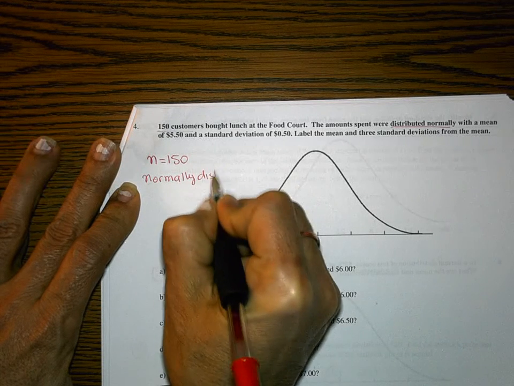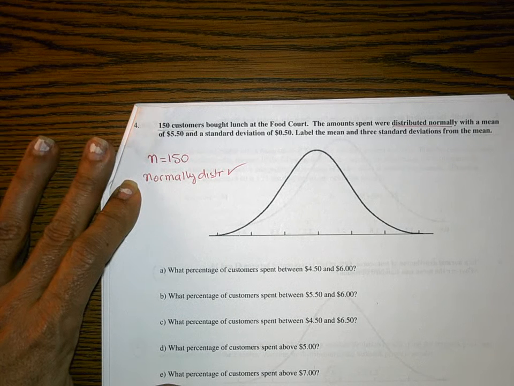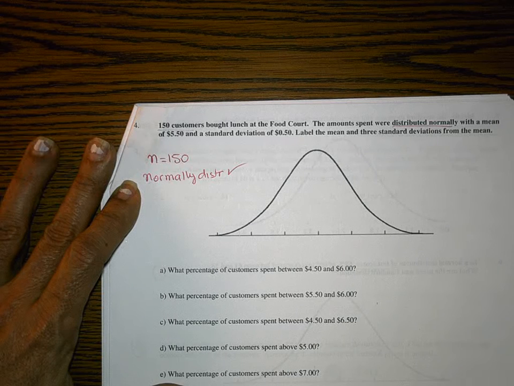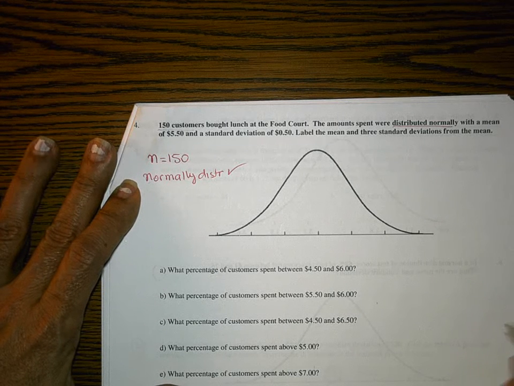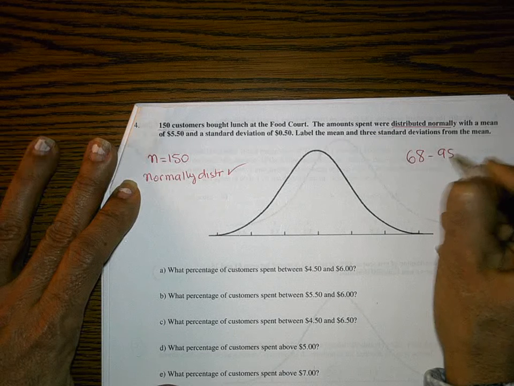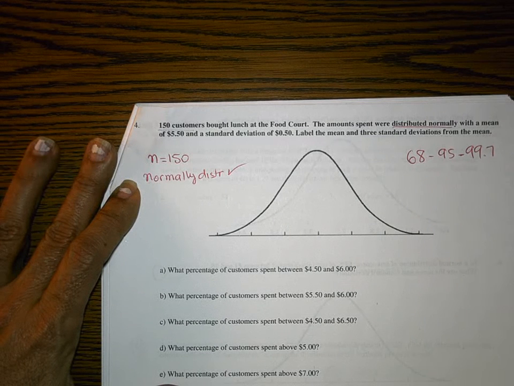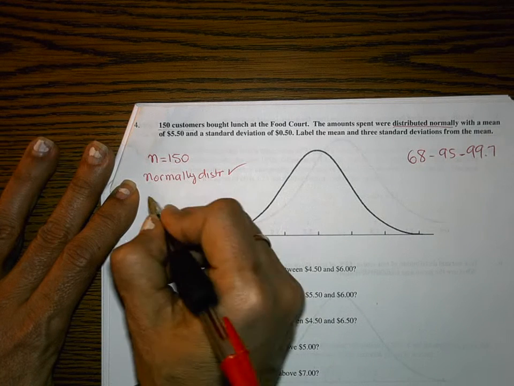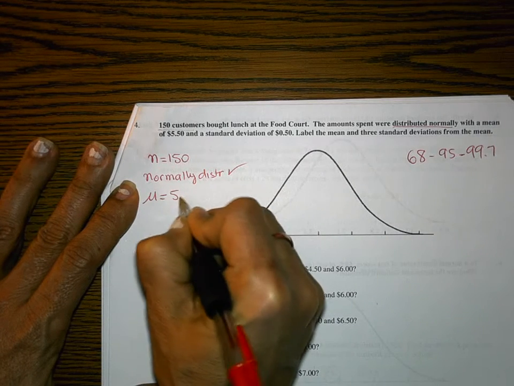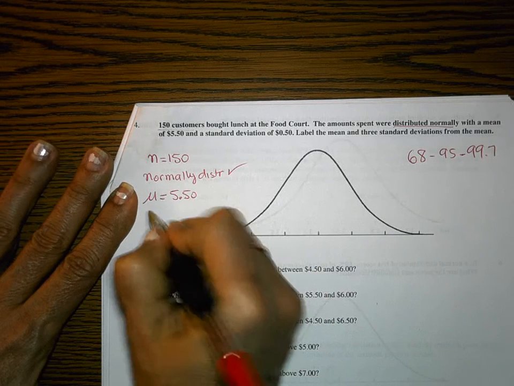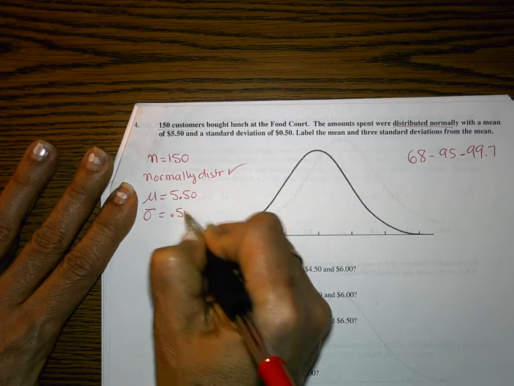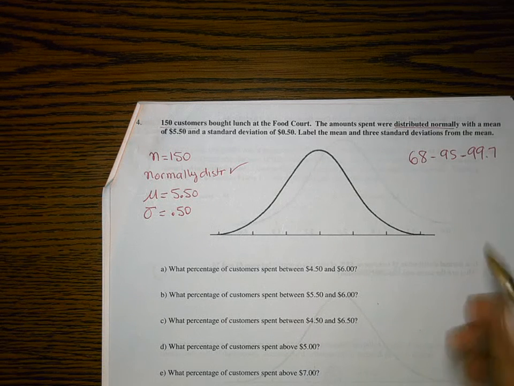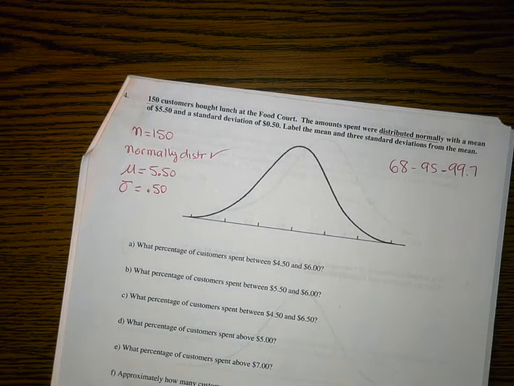Because it is normally distributed, then I can use those same exact percentages, 34, 13.5, 2.35, and 0.15, the empirical rule percentages, the 68, 95, 99.7 rule, because it's normally distributed. With a mean of 5.50, so that mu, the mean, is 5.50, and the standard deviation is 0.50, 50 cents. So now it says label the mean and the 3 standard deviations.